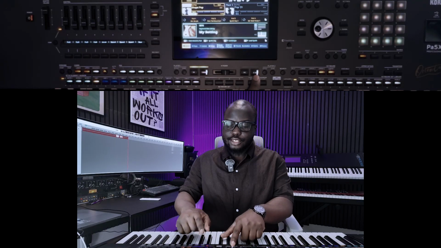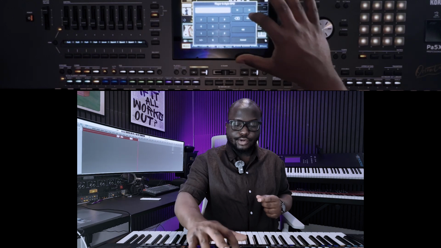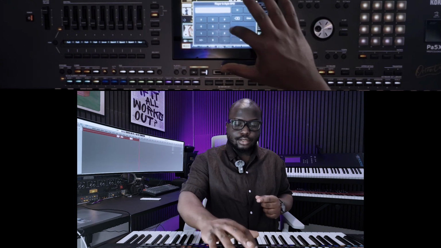Now, if we want to play both of them together, we move this X fader to the middle and then press Shift and play. But if we notice, they're not in sync. Why? Because the BPM isn't the same. So what we do is click on the BPM of the Pop 21 by touching the screen, selecting it, and dialing in 96.